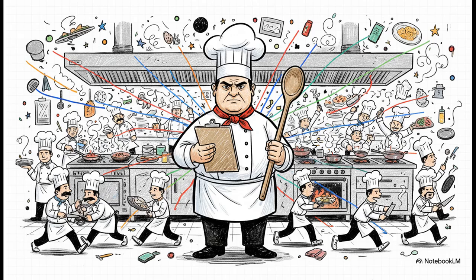And here's the secret. The best way to understand it is to think of your computer's operating system, your OS, as the head chef of a huge, super busy restaurant kitchen. This chef is in charge of everything, taking all the orders, managing the entire staff, and making sure every single dish goes out perfectly and right on time.